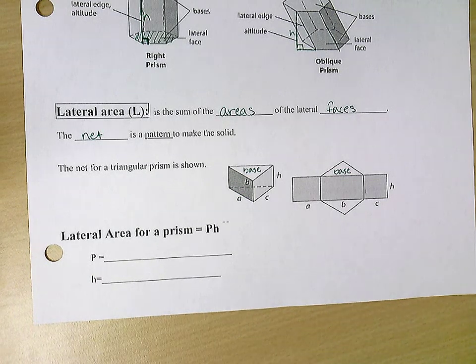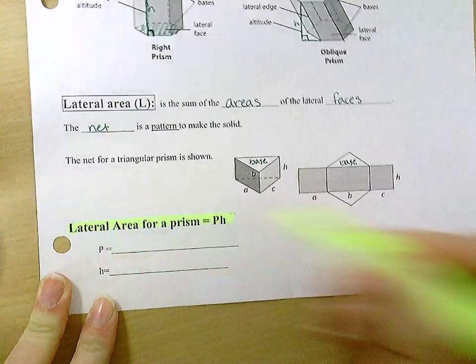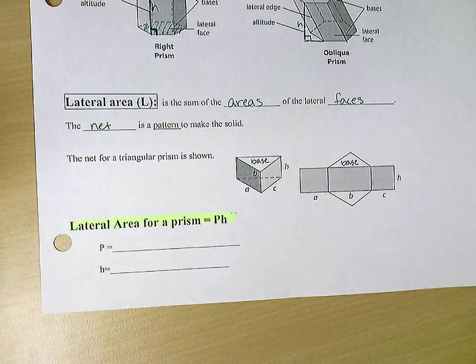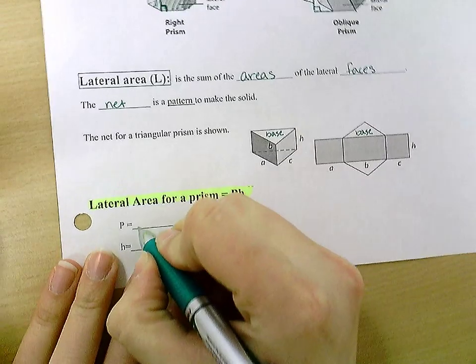Drawing out that net does help you find the lateral area for a prism. So the formula that we use for lateral area is P times H, where P is the perimeter of the base.